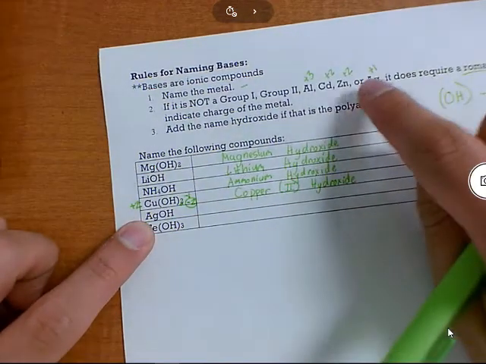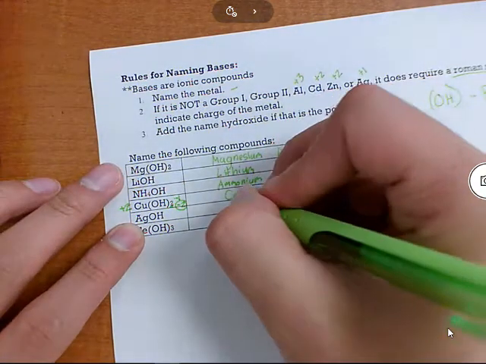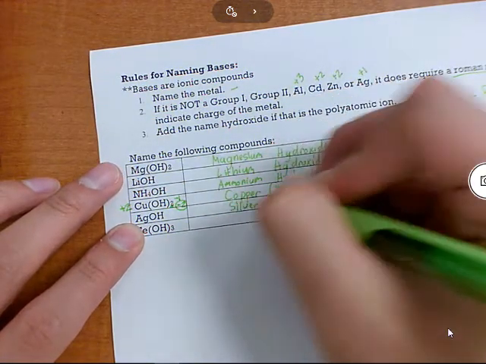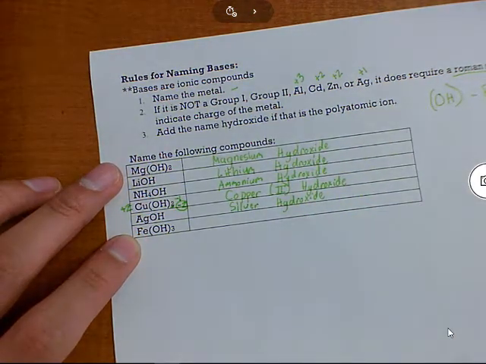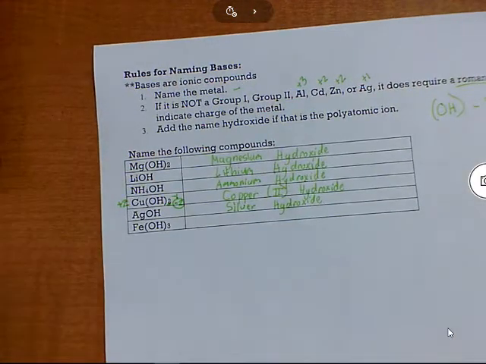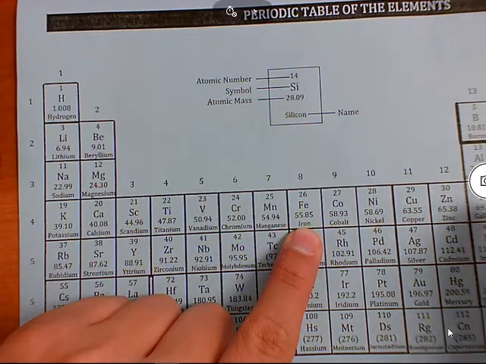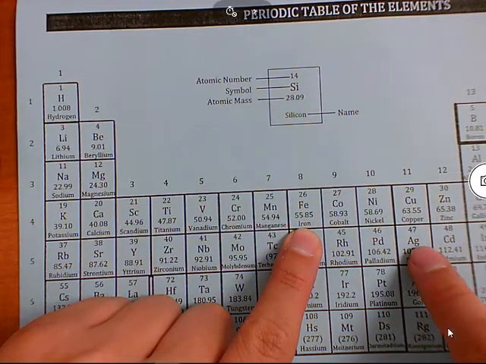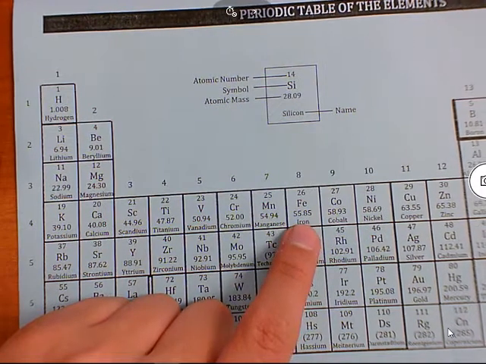Ag, I know the charge of Ag, it's right here, it's +1. Remember, it's always +1. So that one I don't need Roman numerals. Silver hydroxide. Last one, Fe, iron. Fe is located right here. It's in the middle. It's a transition metal. It doesn't follow the rules where it's in zinc, cadmium, or silver. It's not in any of the groups that have charges, so I need Roman numerals with this one.